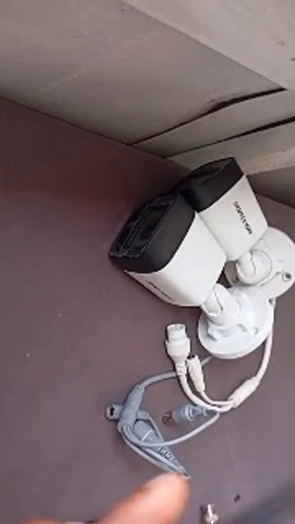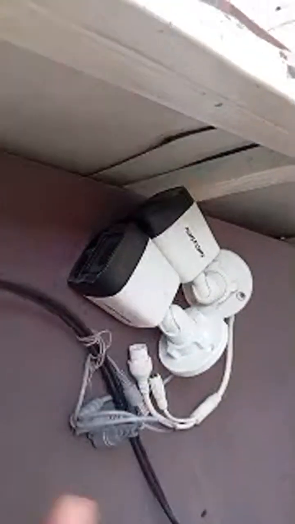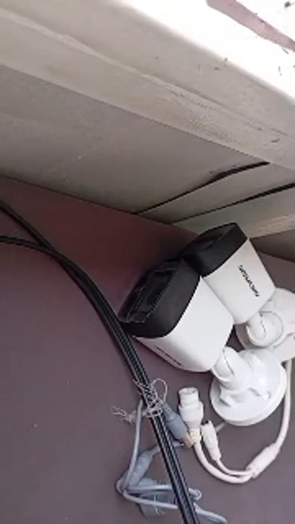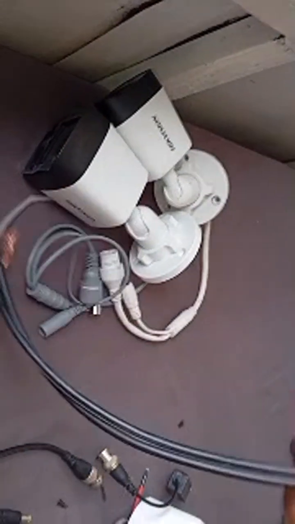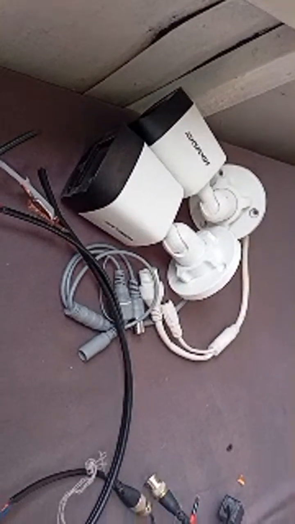And then you can also use this RG59 cable. It has a video. This is the video and this is the power. So let me use this side. This is the power for your RG59, and this is the video. But you can't use this one for your IP camera. I don't know if you get that. You can't use this RG59 for your IP camera. You can only use it for your analog camera.